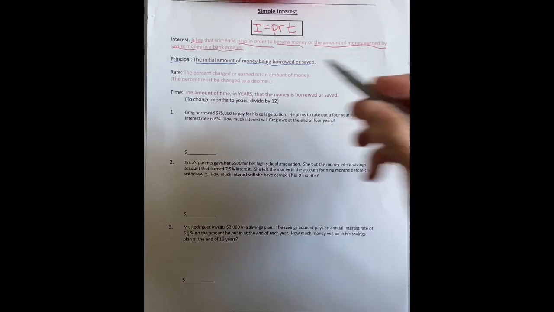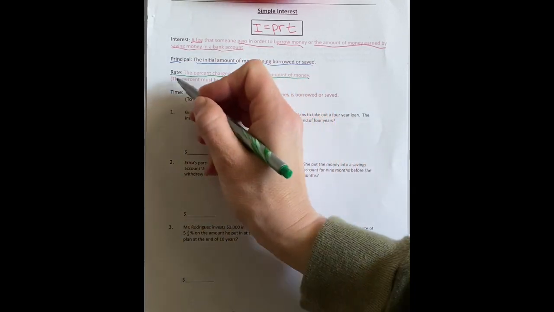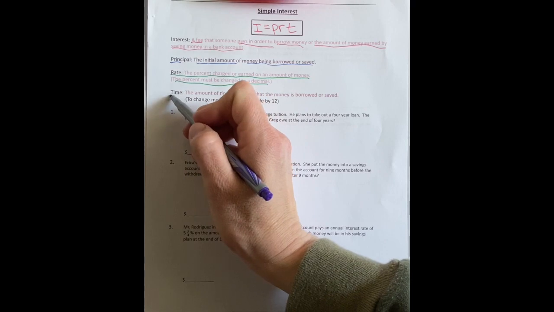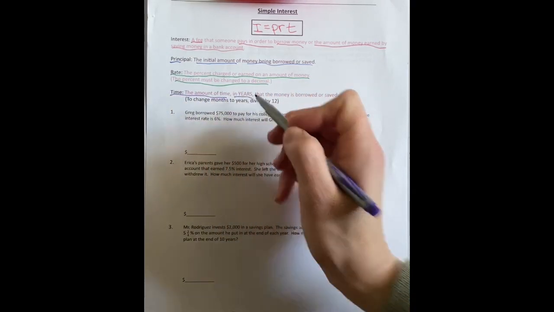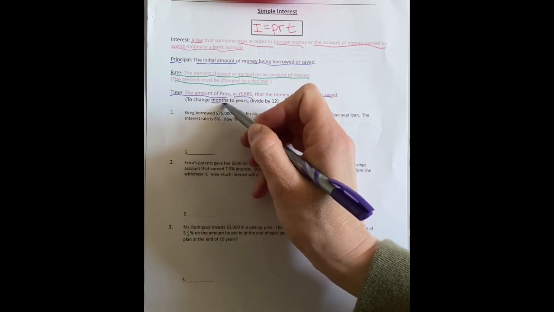R stands for rate, and that would be the percentage rate, the percent charged or earned on the amount of money. And just as always, your percent must always be changed to a decimal when you are substituting into your formula. And then T stands for the amount of time in years that your money is borrowed or saved. Key is it has to be in terms of years. So if you're given an amount of months, you would have to change it to years by dividing by 12.